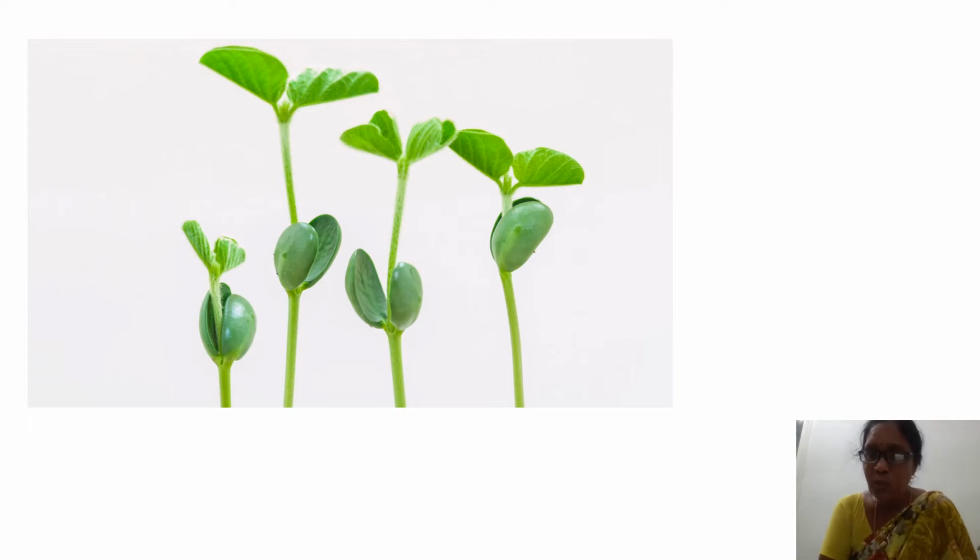Coconut. Do we know how a coconut plant is? It grows tall. No branches. Only at the top we find branches. What about the stem? No branches, because it's a monocotyledon plant. The coconut tree is a monocotyledon.